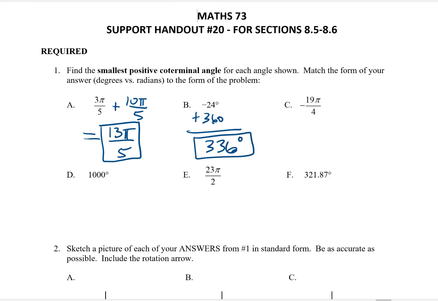Letter C, again, a negative angle in radians. I think I might have to add 2 pi a few times here to get what I want. If I just added in 2 pi, that would be 8 pi over 4. That's still going to be a negative answer. Negative 19 plus 8 is still negative. So I think I'm going to have to do it a few times. Let's see, negative 11 plus 8 is still negative. One more ought to do it.